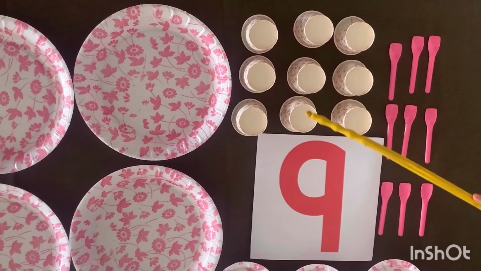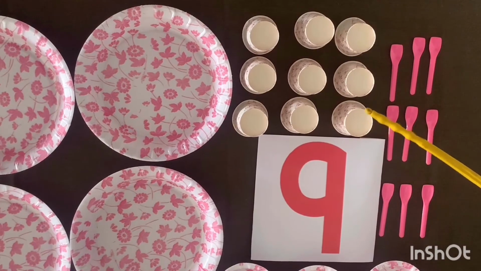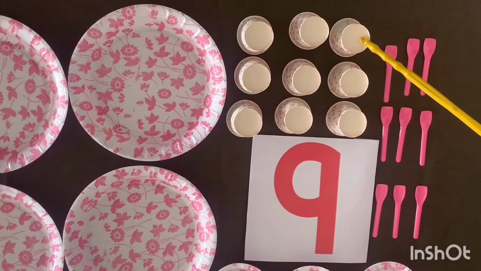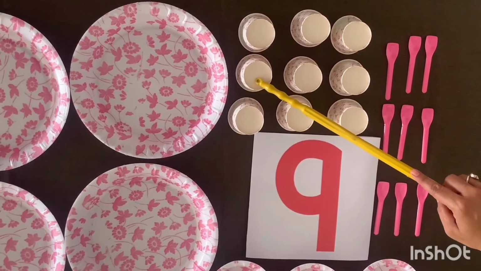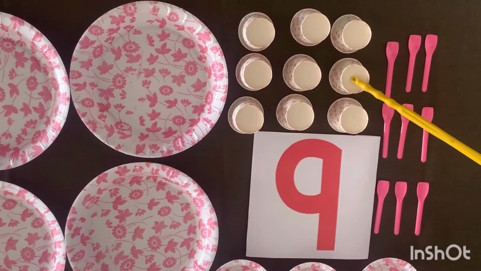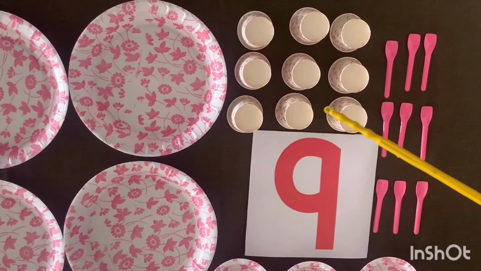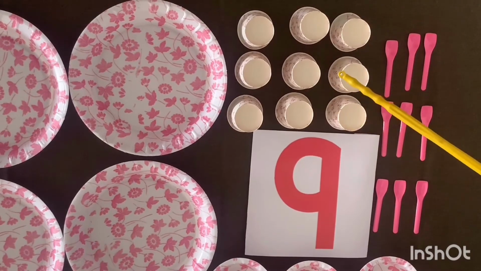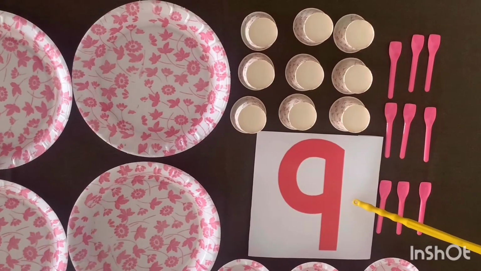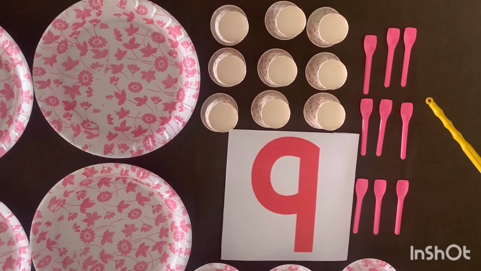Glasses. How many glasses are there? अब हम glasses count करेंगे बच्चों. Let's count. 1, 2, 3, 4, 5, 6, 7, 8, 9. There are 9 glasses. बच्चों, मुझे अब जल्दी जल्दी बताओ ये क्या है?